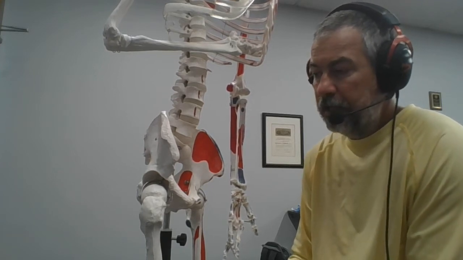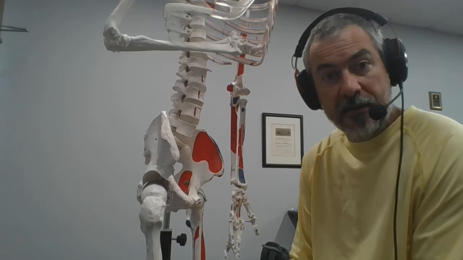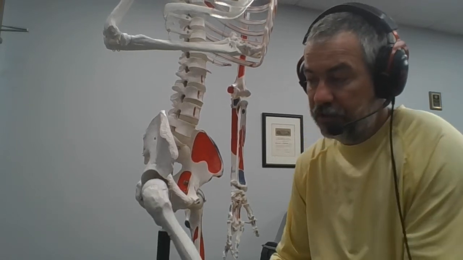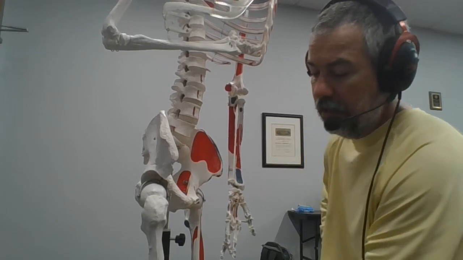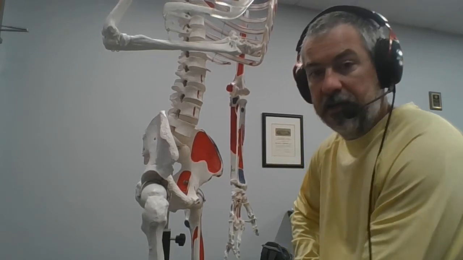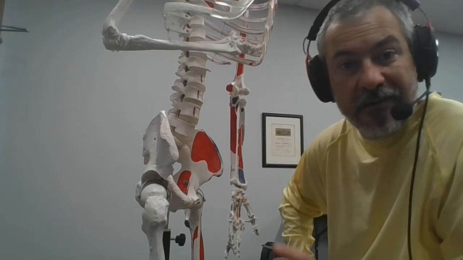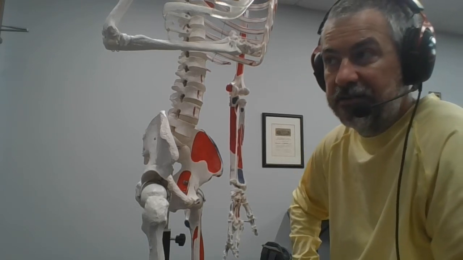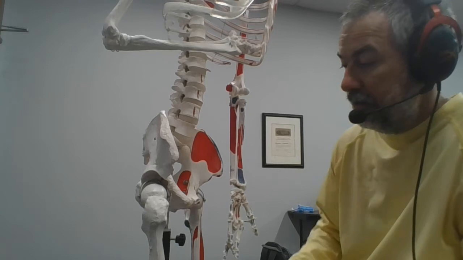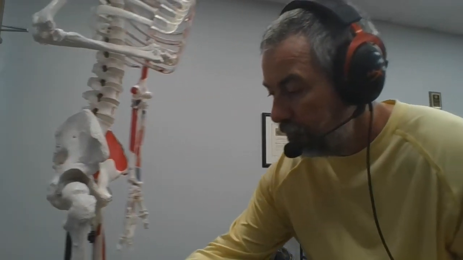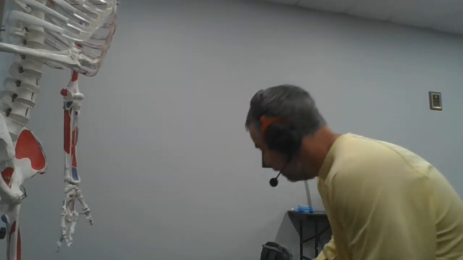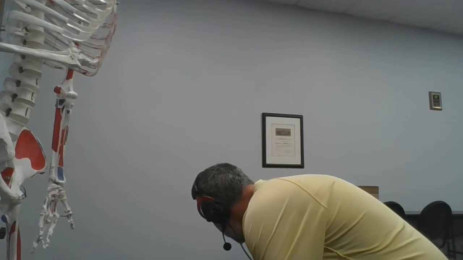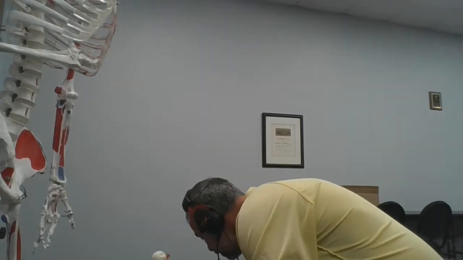So it looks like it's moving, and it is. We're going to get into flexion, extension, ab and adduction, internal, external rotation. And then we'll get into it looks like it's moving, but it's not. And it looks like it's not moving, and it is. Okay. So let's first start off with sagittal plane options of the hip.